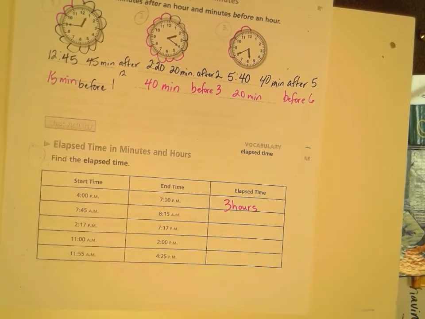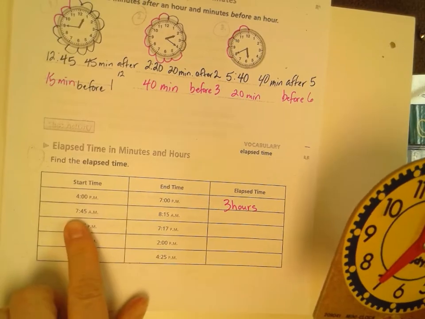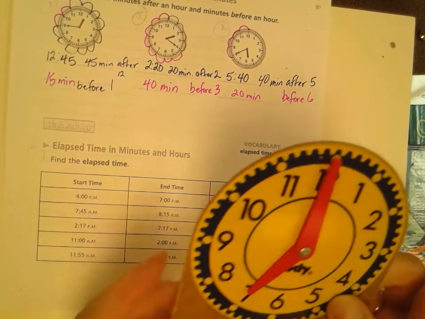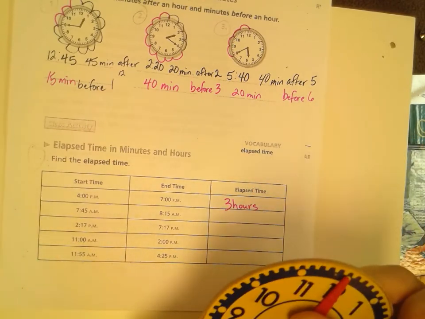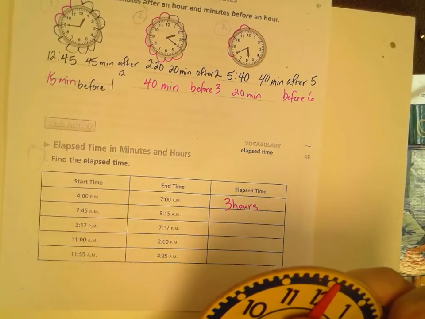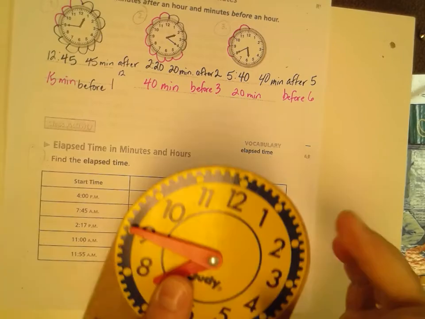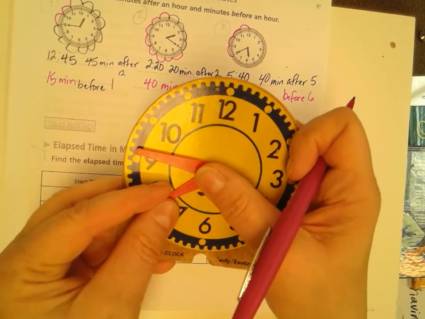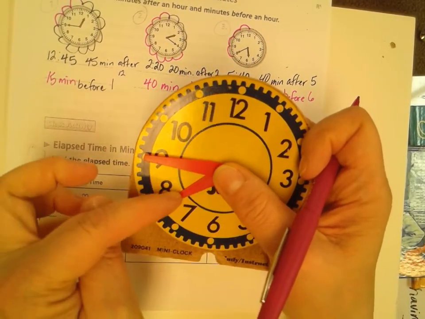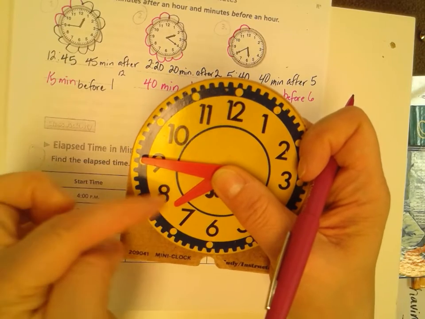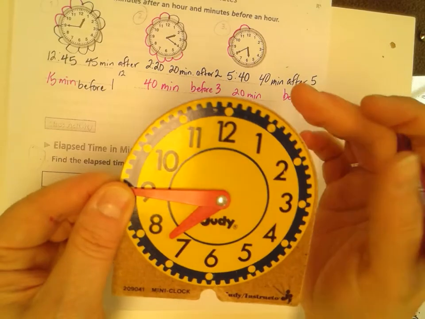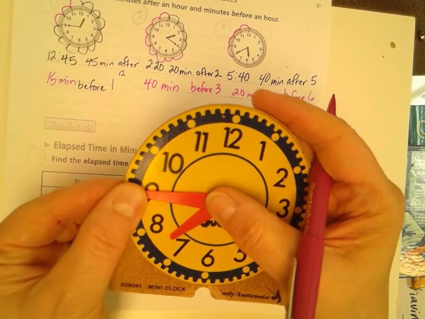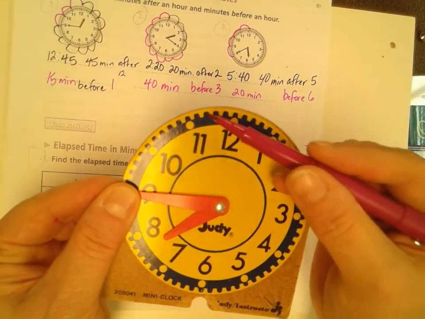Now, if we say 7:45 to 8:15, the hour and the minutes have changed, so I can't just keep one on the other. But I can make 7:45. I know 7:45 is close to 8, but not quite, so I'm going to put that between the 7 and the 8. And then 45, if I count around, I know 5 times 9 is 45, so I'm going to put it right there. Now I have to get to 8:15.